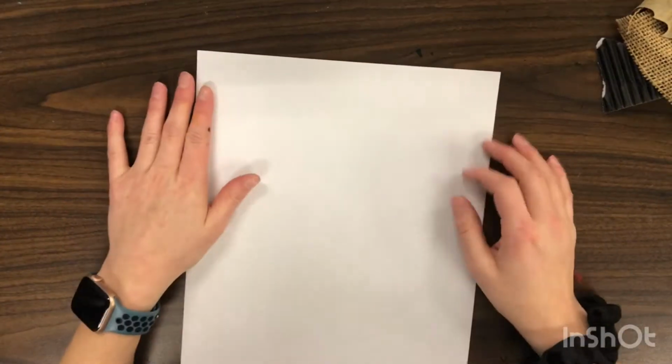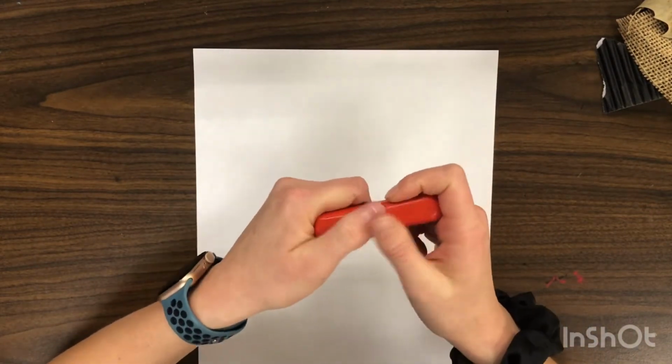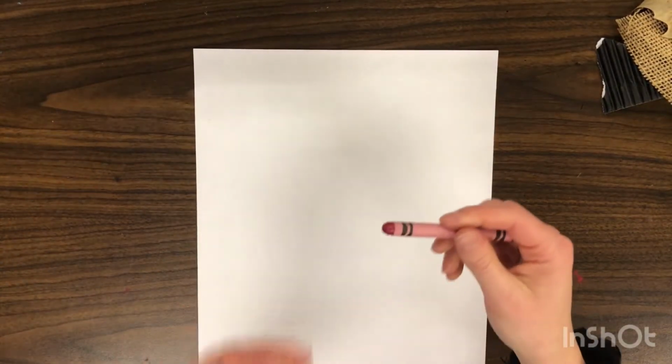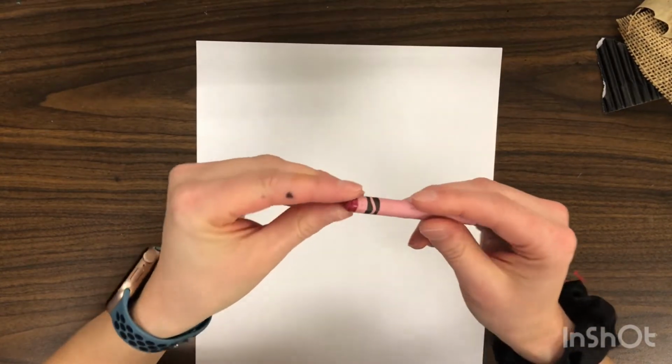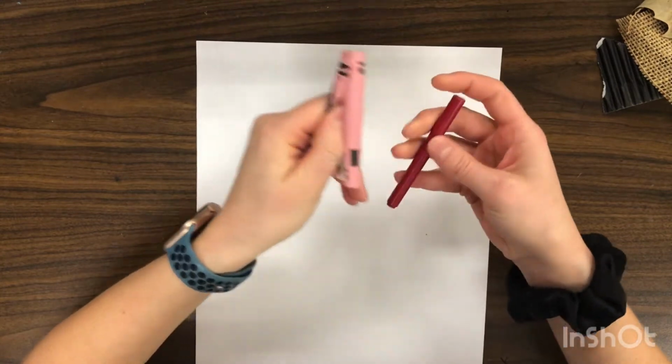Okay friends, we are gonna go on a texture scavenger hunt today. And so you're gonna need to get a couple of things. You're gonna need a white piece of paper and you'll need some crayons. I have some crayons that don't have a wrapper on it and that are flat. If you don't have any like that, you can always take a regular crayon, but we need it to be flat. So I can take the wrapper off of my crayon so I can use it like this.